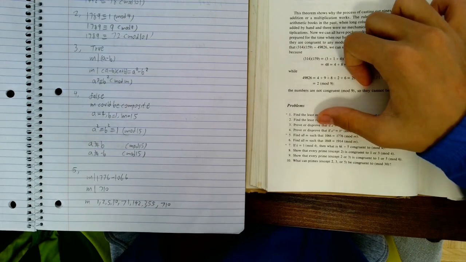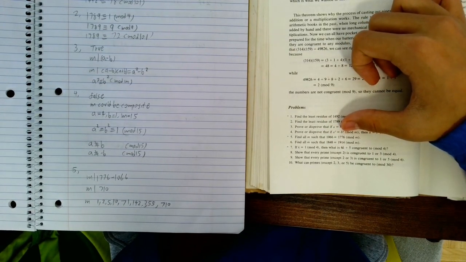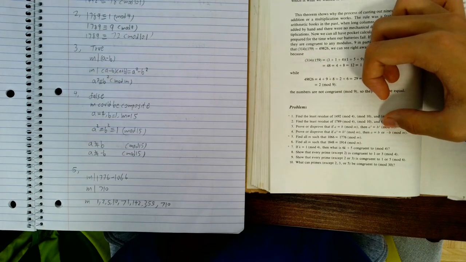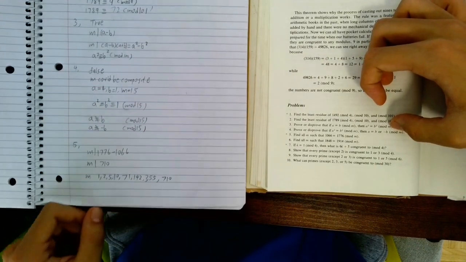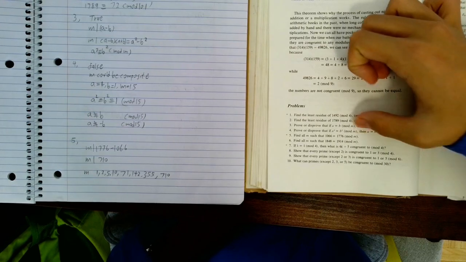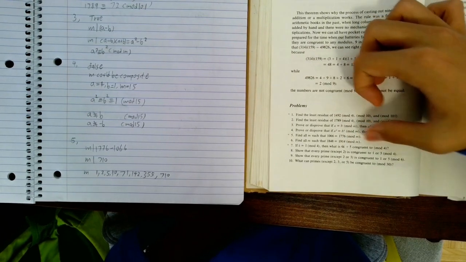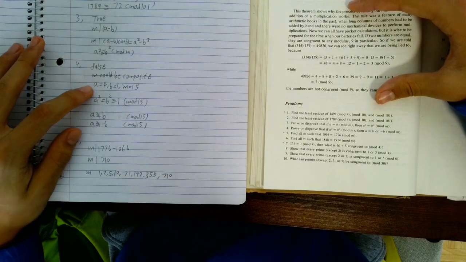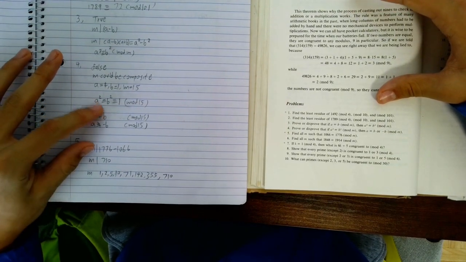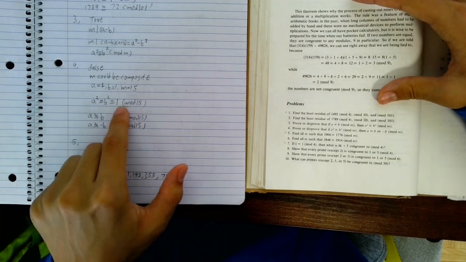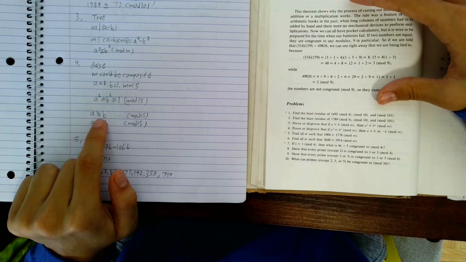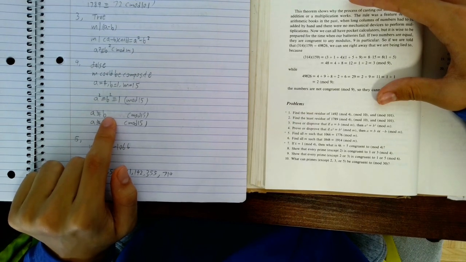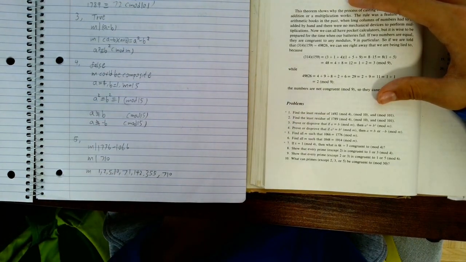And number 4, if A squared is congruent to B squared, then A is congruent to B or minus B. This is false. Well, the reverse is true, but this direction might not be. Let's take this as an example. A squared and B squared are both congruent to 1, but A is not congruent to B or its inverse, so this is not true.